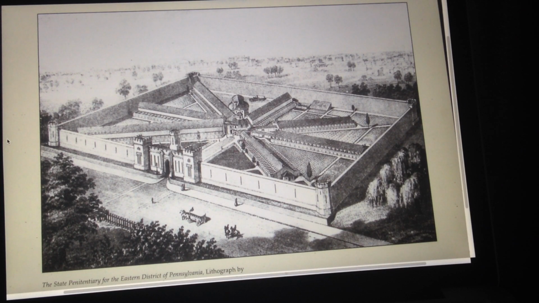But let's examine a few of these features. We see the facade. I'm pointing out with the cursor here. This is the Fairmount Avenue. And you see the design that Haviland put into place, which is the spoke and the hub. The radial design. Here's the hub, the central control center.